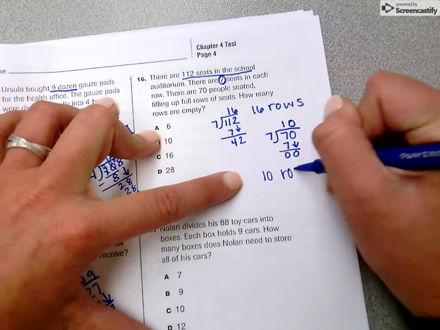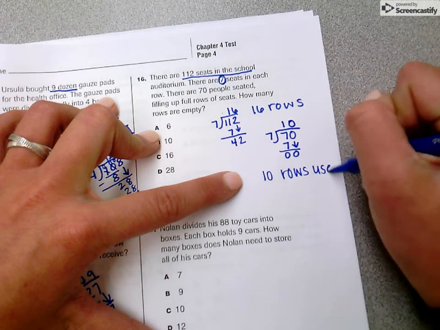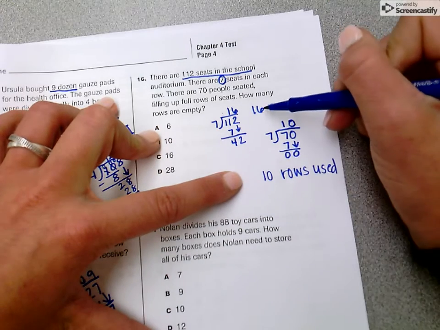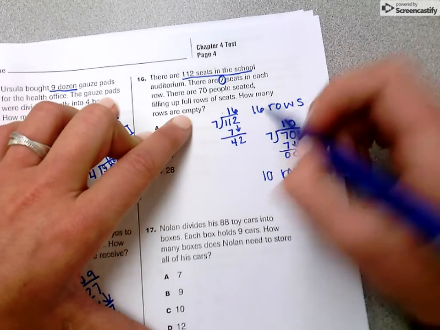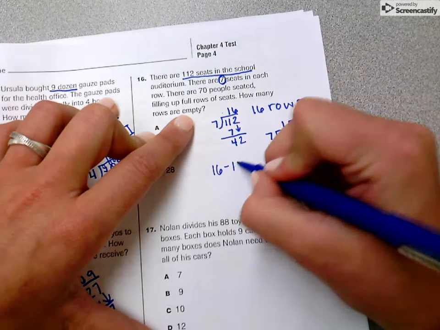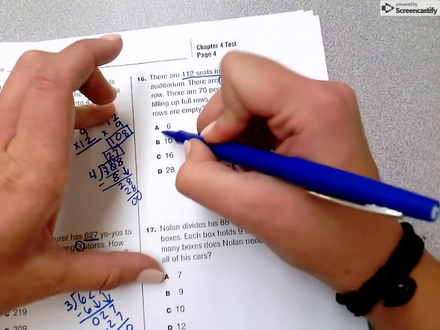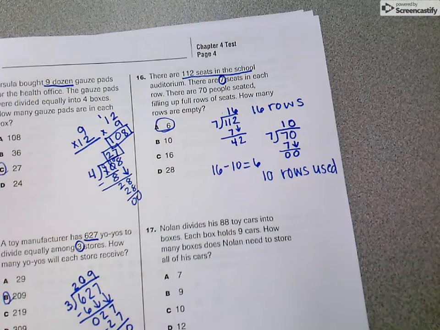10 rows used. There's 16 rows total. 10 rows are used. How many rows are empty? So that would be 16 minus 10 would give you 6. A. Moving on to 17.